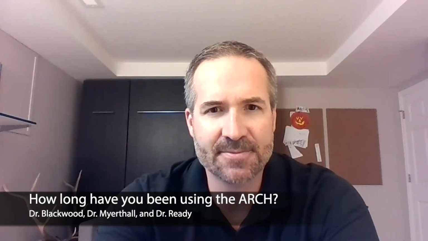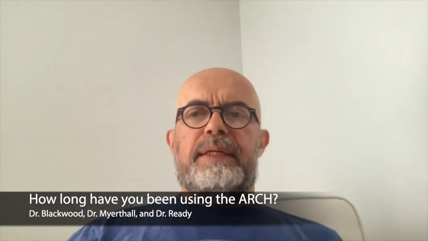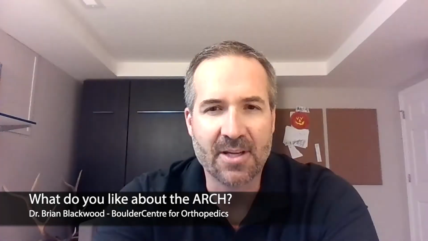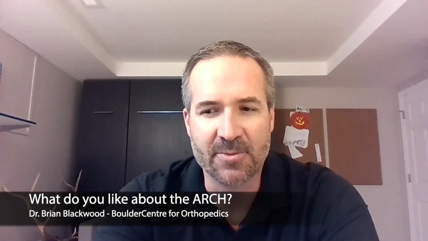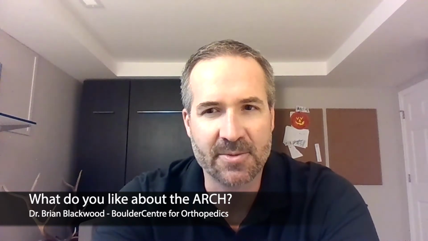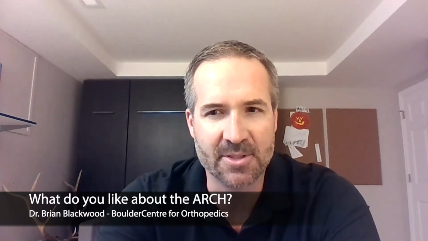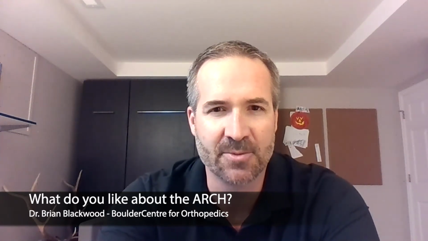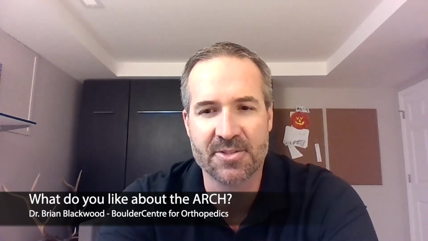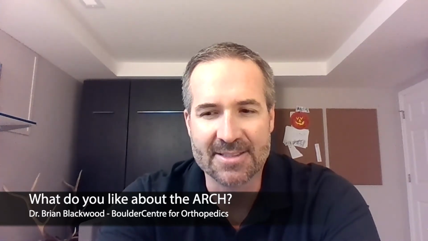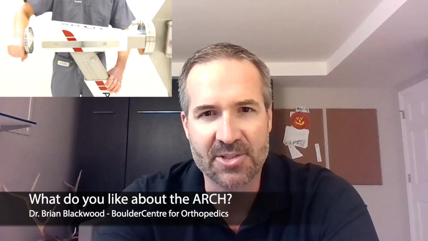For about 10 years now. We've been using the arch table at our center for 10 years. What I really like about the arch is the objective information that we get based on leg position. So we can actually call out numbers during the case and have consistent, reproducible position of the leg throughout the surgery. What I really like is the metered traction that you can see.